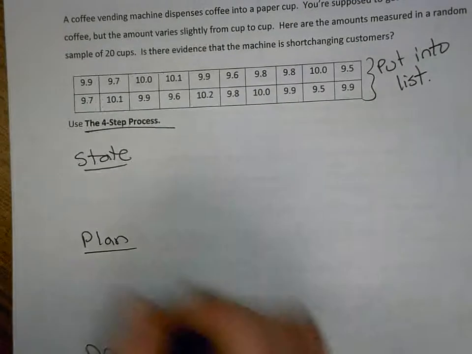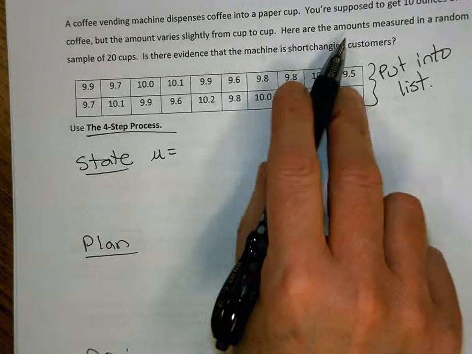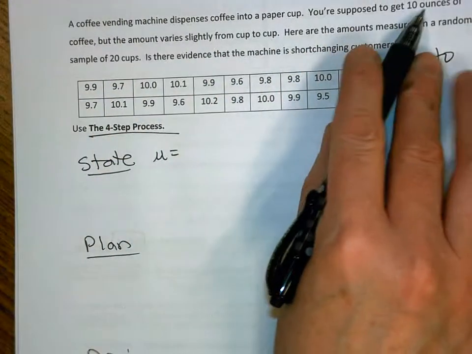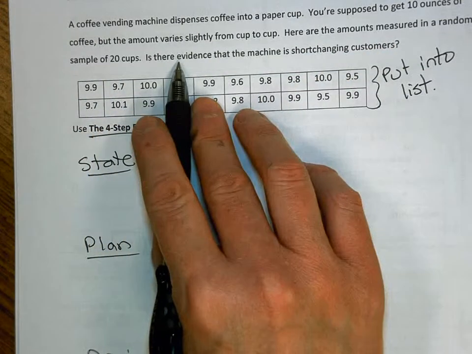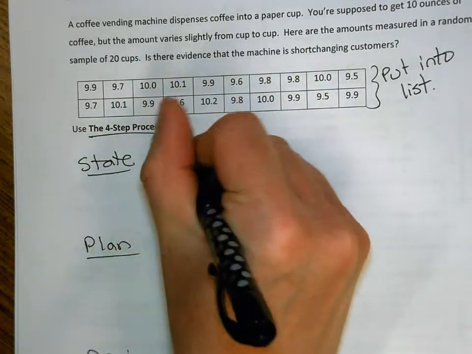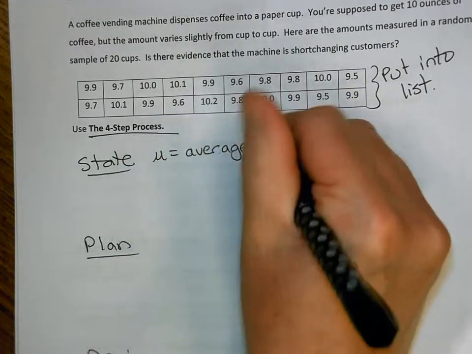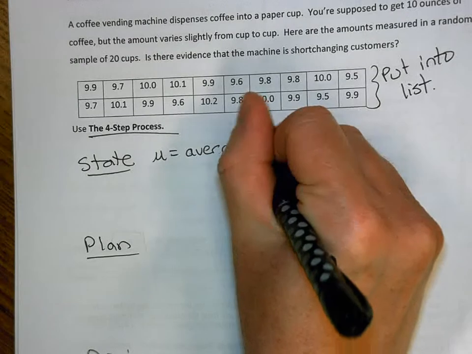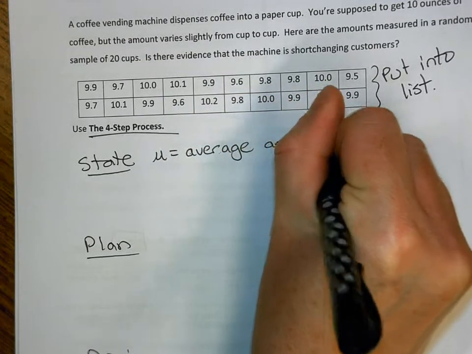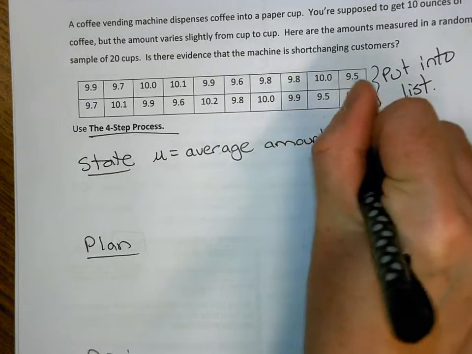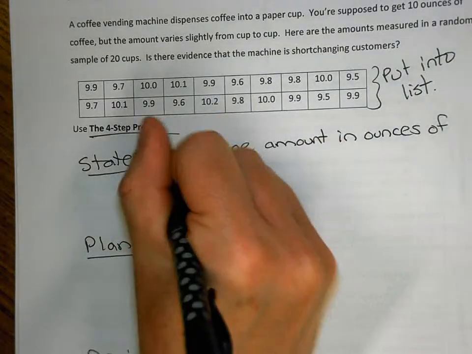So the state, we need mu. Mu is supposed to be, let's go back to the problem. You're supposed to get 10 ounces of coffee, but the amount varies. Here the amounts are measured in a random sample. So it's going to be the average number of ounces, average amount in ounces of coffee.